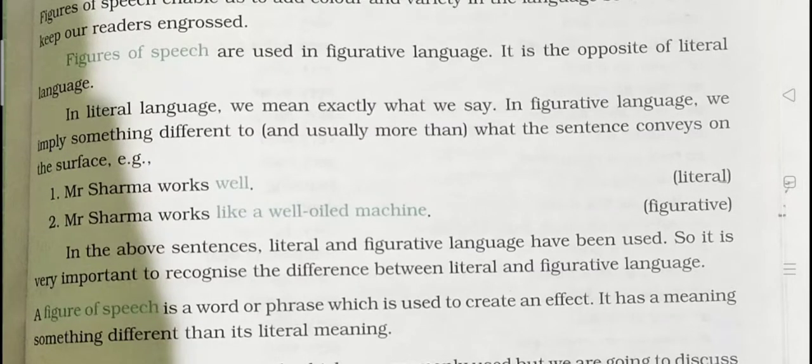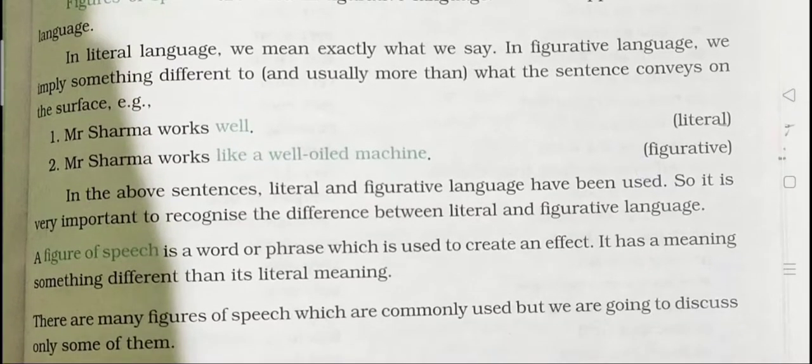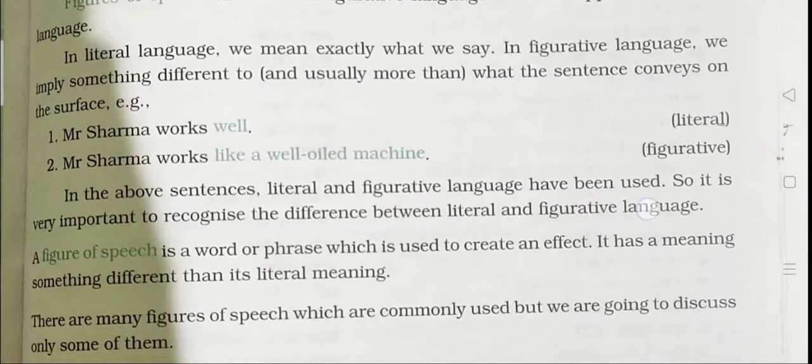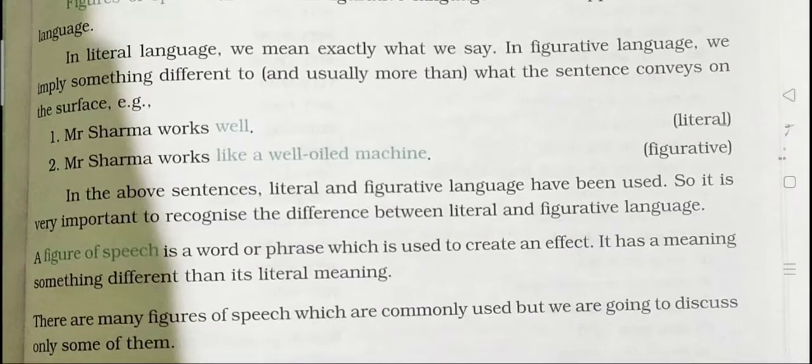We want to convey this, but we have conveyed this by comparing him with a machine. So, understood? Now see, in the above sentences, literal and figurative languages have been used. So it is very important to recognize the difference between literal and figurative language. See, whenever the literal language is there, we don't use anything. We straight away, we are direct.